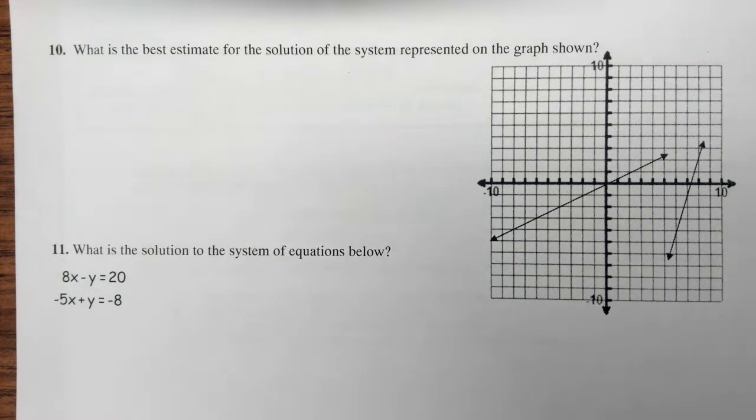Alright guys, so this is Systems 2 test review, part 2. So we're going to do the last page, page 21. So let's go ahead and get started.